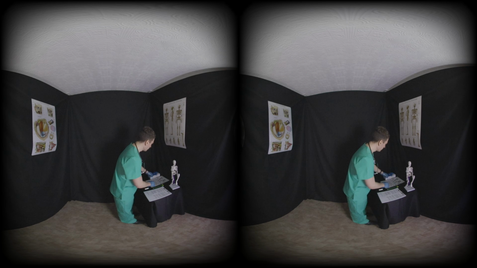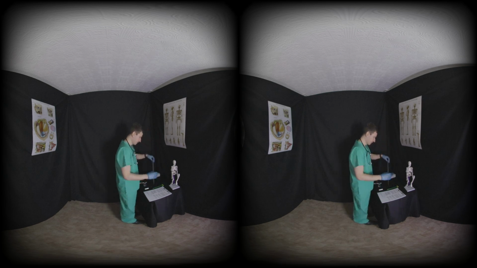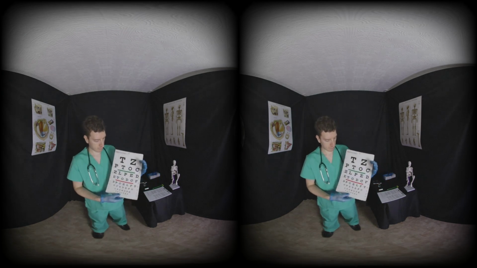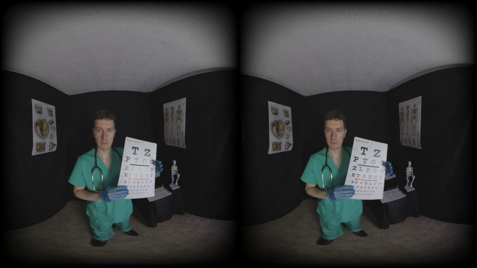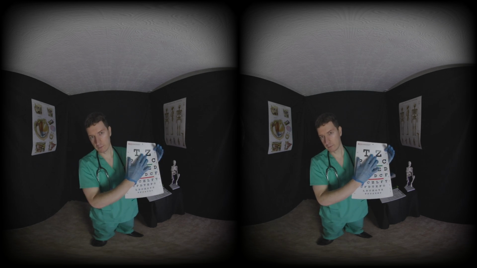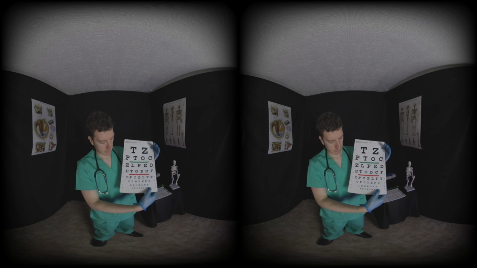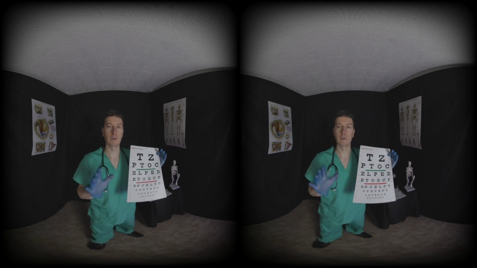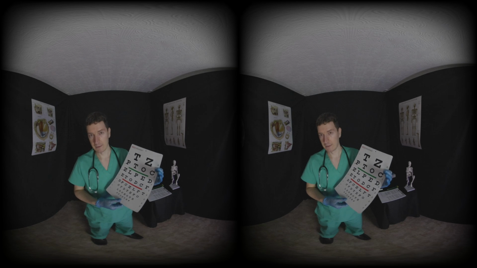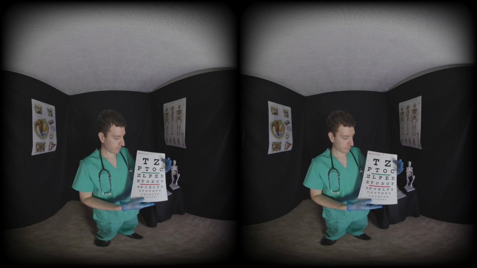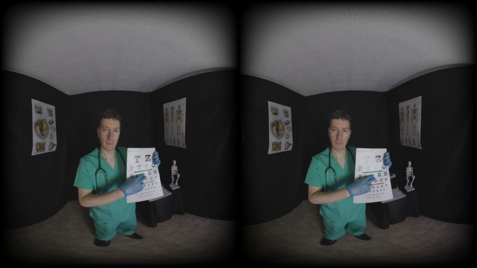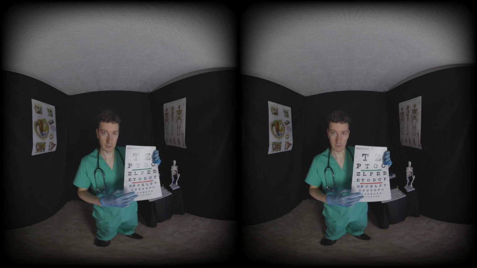Okay, so to begin, we're going to be doing a visual acuity test, okay? So, as you can see, there are a number of letters on the eye chart, ranging from the bigger letters at the top right down to the smaller ones at the bottom. Don't worry, we're not going to be doing the bottom ones, okay? So we'll make it nice and easy for you. So to begin, we're going to be concentrating on the letters in the middle section here, okay?